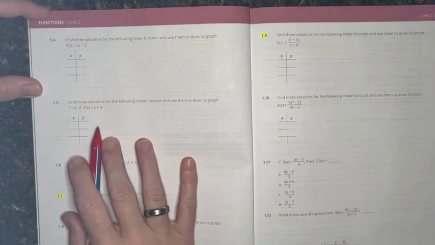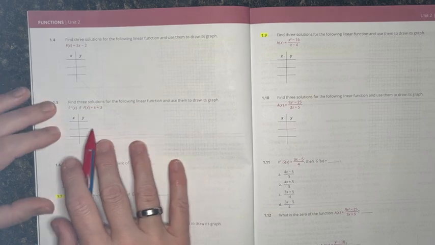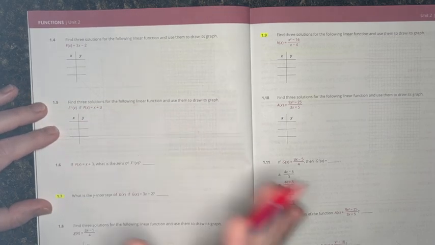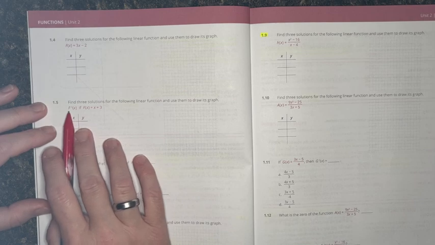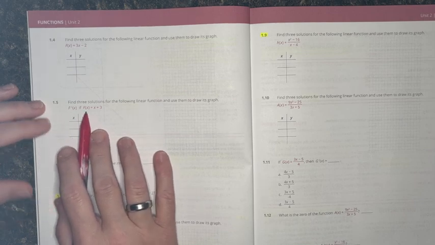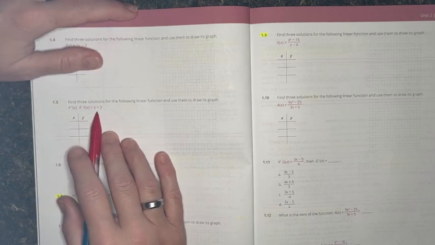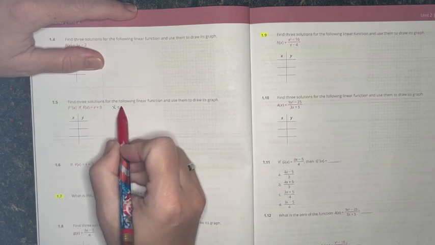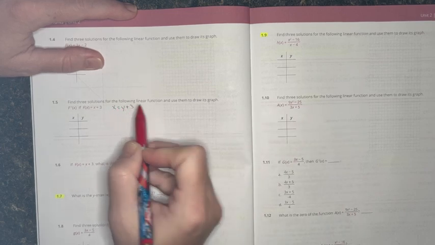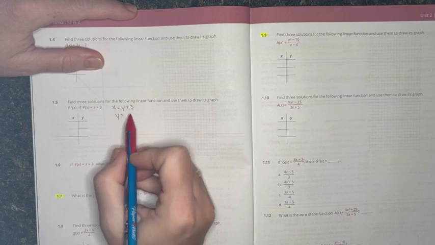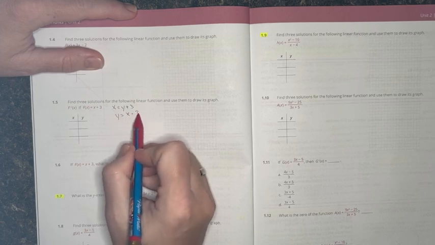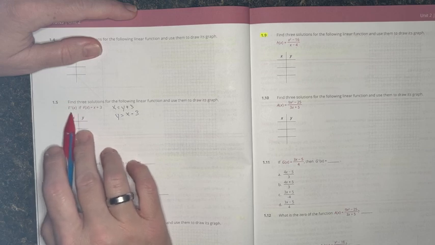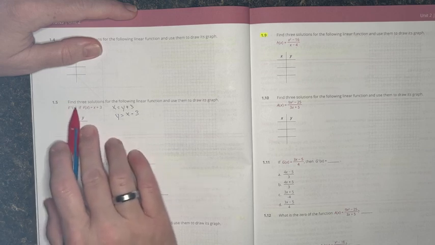Let's take a look at number 5. For number 5, it says, find 3 solutions for the following linear function and use them to draw its graph, right? They want us to do the inverse of f of x if f of x is x plus 3. Well, remember, for the inverse, we simply switch the x and the y. So my y is going to be equal to x minus 3, all right? So that's the inverse function. That's what they want us to solve and graph.